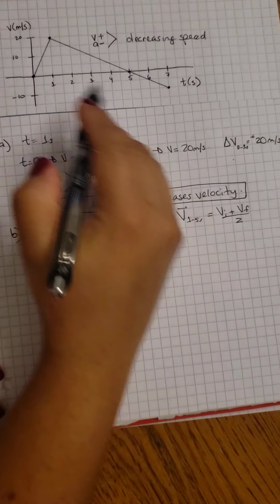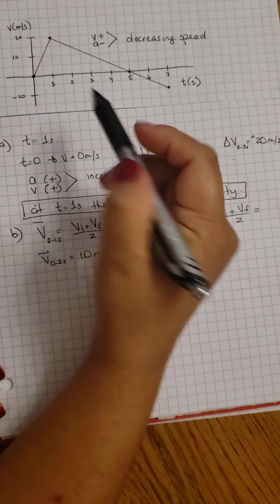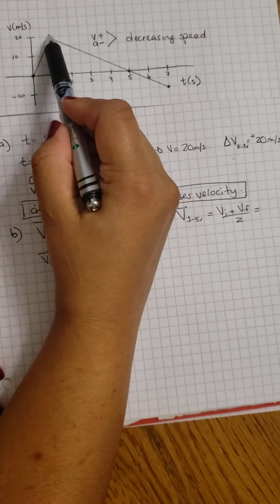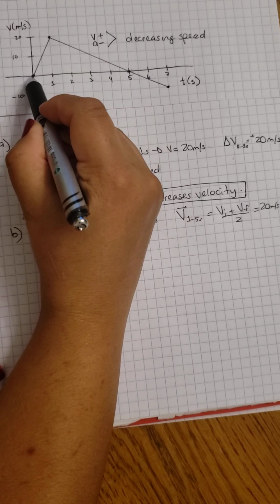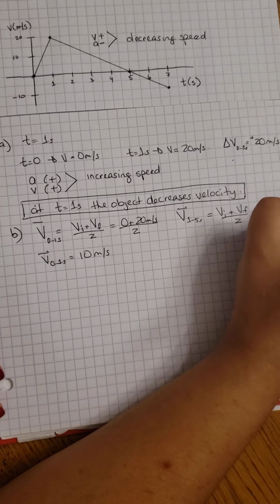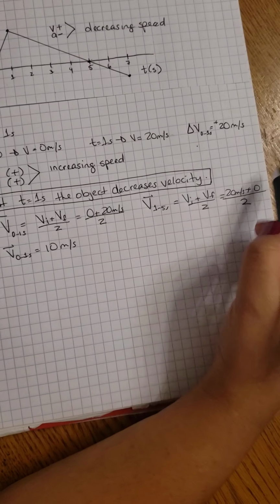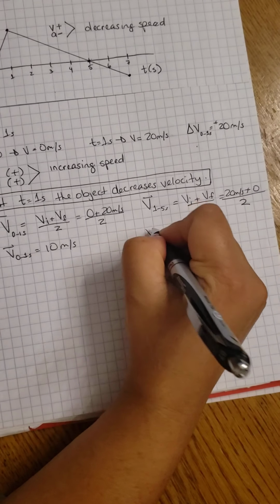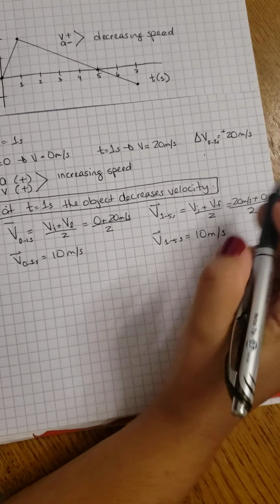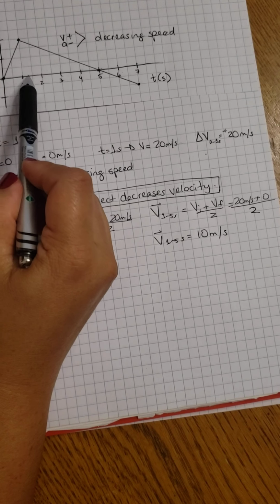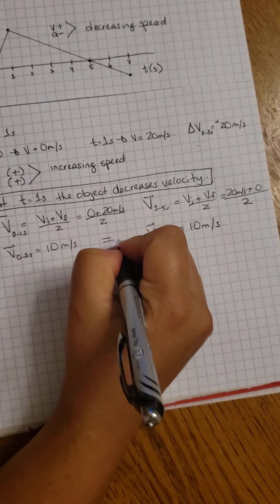Let's do the same thing for 1 to 5 seconds. Our initial velocity at 1 second is 20 meters per second. Our final velocity at 5 seconds is 0 meters per second. Then we divide by 2. 20 plus 0 divided by 2 gives you 10 meters per second as well, which means the average velocity between 0 and 1 second is the same as the average velocity between 1 and 5 seconds. So they are equal.